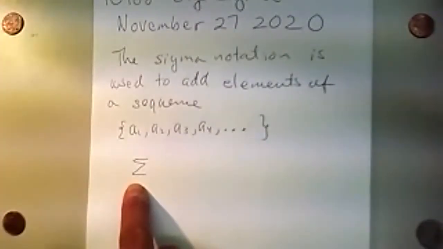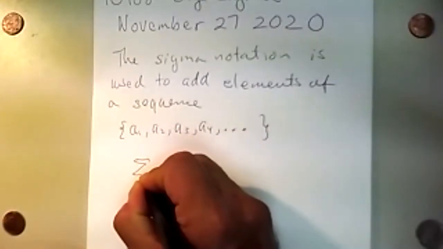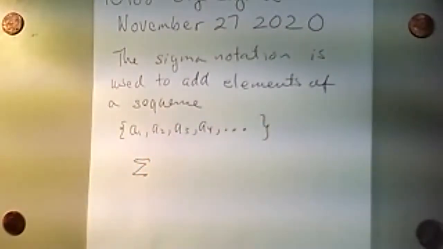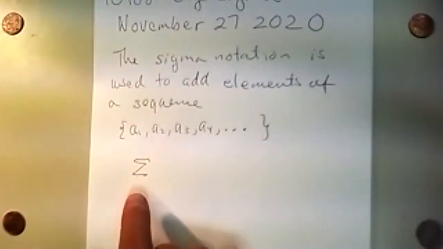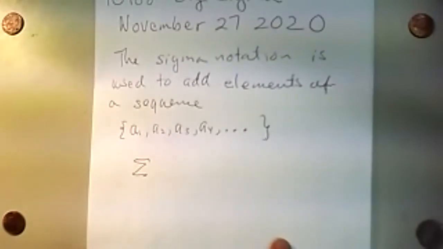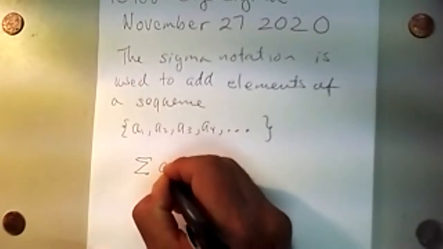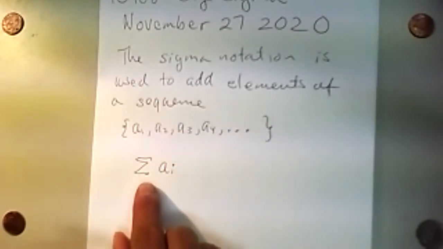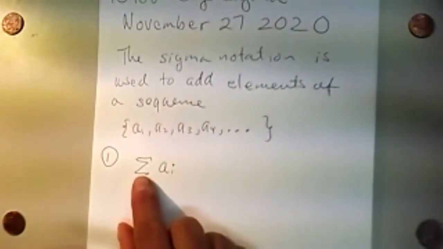This is just my version. Sometimes I would put little ends to it, like the printed one does, but oftentimes I won't. So that's why I mentioned earlier, anything that looks like a sigma is a sigma. Okay, so this means we're going to have A sub I. Let's label this as example 1.